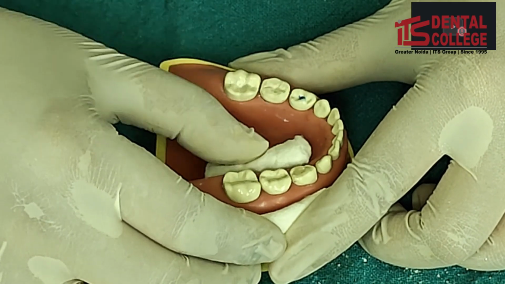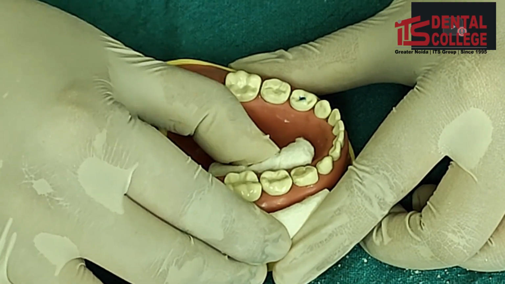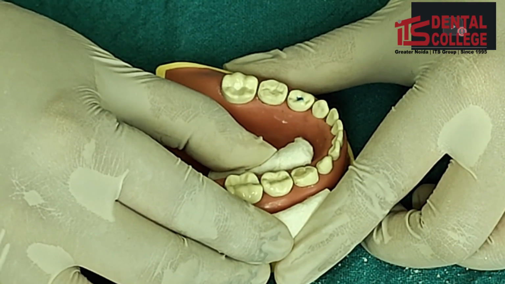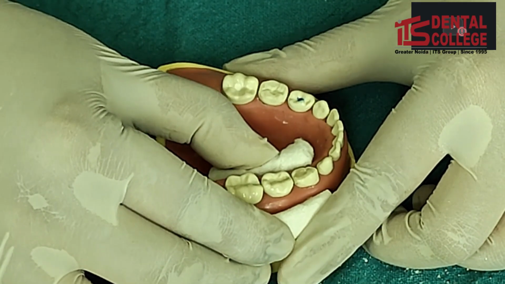Post-operative instructions for a GIC restoration are that the patient should avoid exposing the restoration to any masticatory stress for 1 hour and only soft diet should be consumed for the next 24 hours.